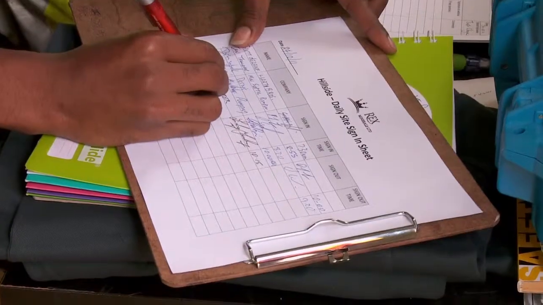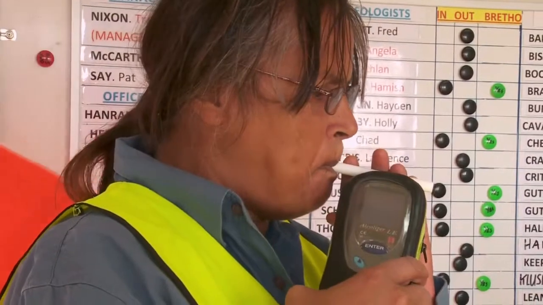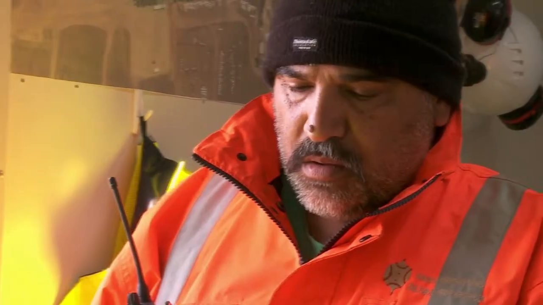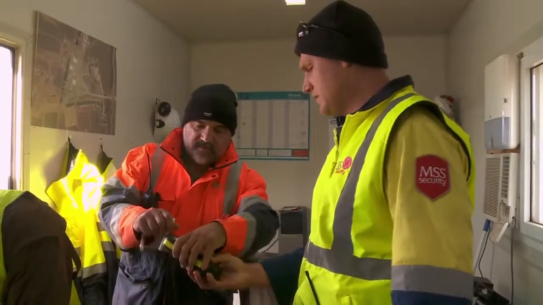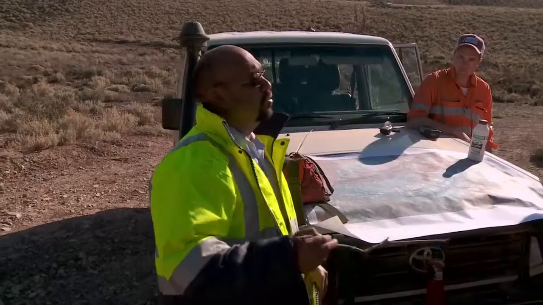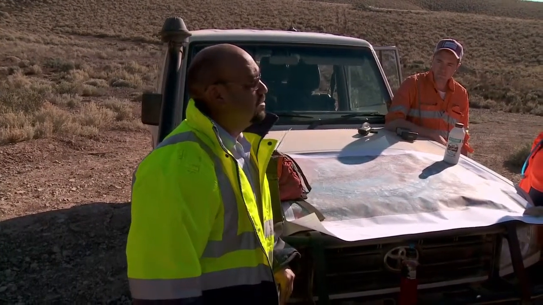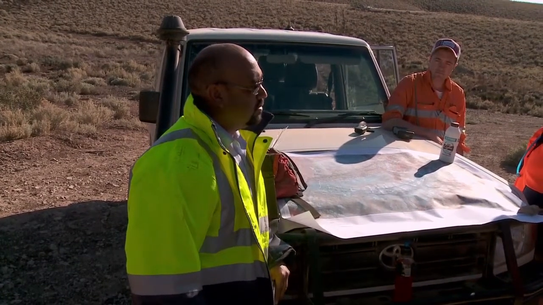At most work sites, a zero drug and alcohol policy is normal practice. That's it. And testing may occur before being allowed to start work. If you test positive to drugs or alcohol, you won't be allowed on site. But you all got the right equipment on, so you've got good reflective vests on, you've got your hats and your glasses on, and it's important just to keep an eye on the ground you're walking on so there's no slips and falls.